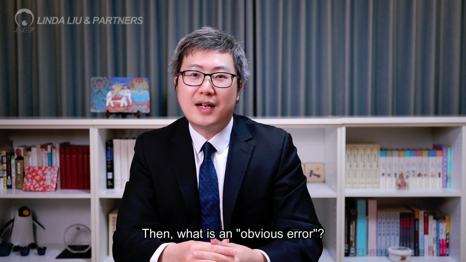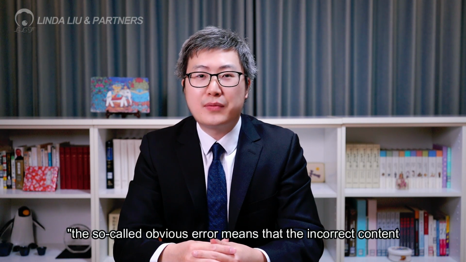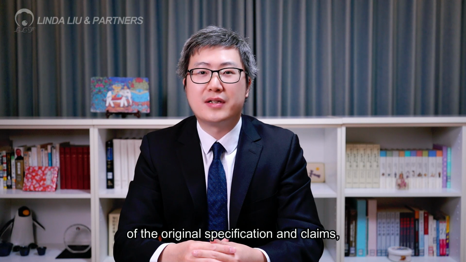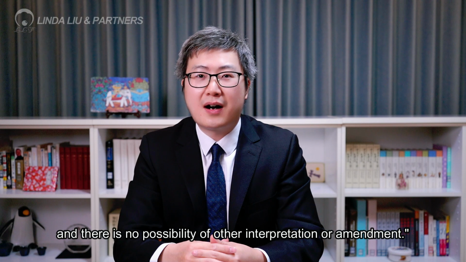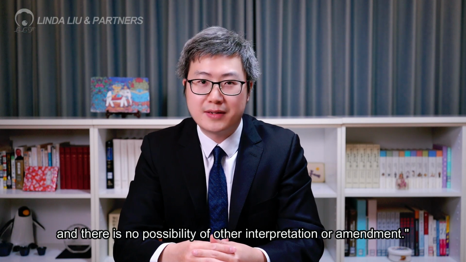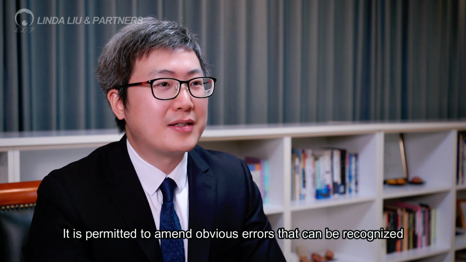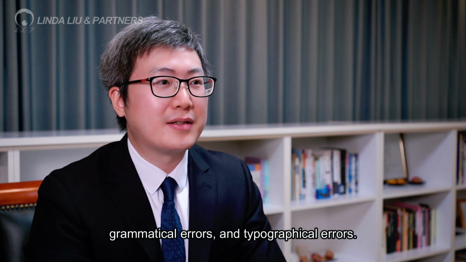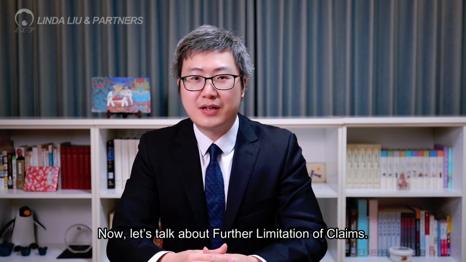Then, what is an obvious error? The guidelines stipulate the so-called obvious error means that the incorrect content can be clearly determined from the context of the original specification and claims, and there is no possibility of other interpretation or amendment. It is permitted to amend obvious errors that can be recognized by those skilled in the art, that is, grammatical errors and typographical errors. Now, let's talk about further limitation of claims.